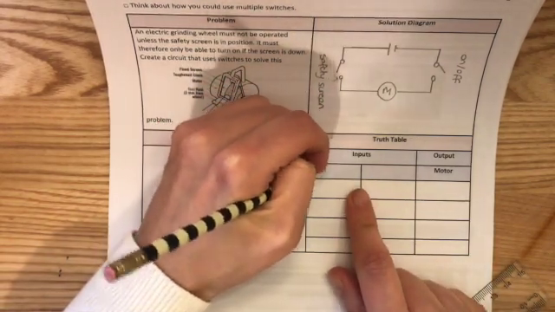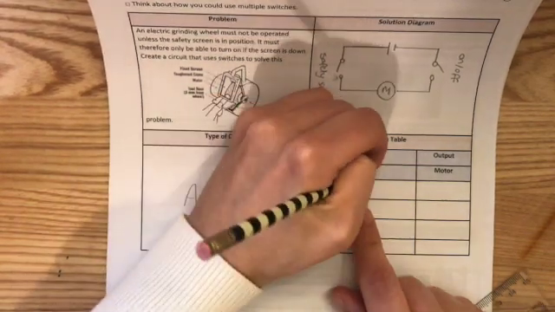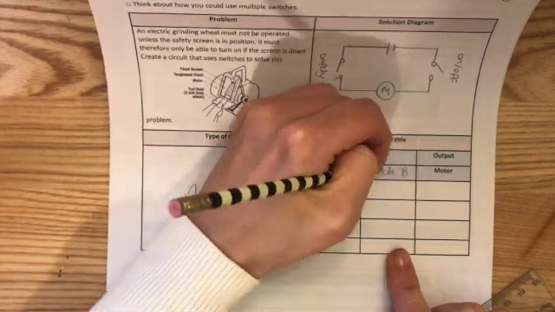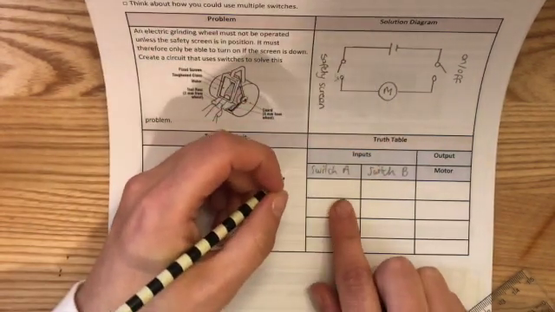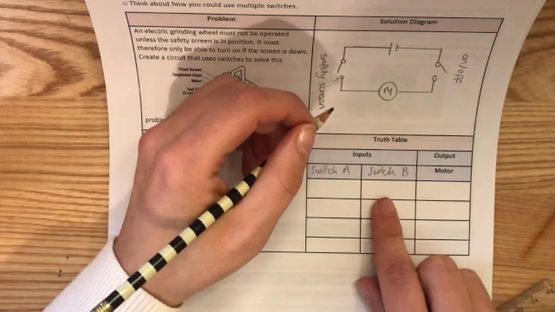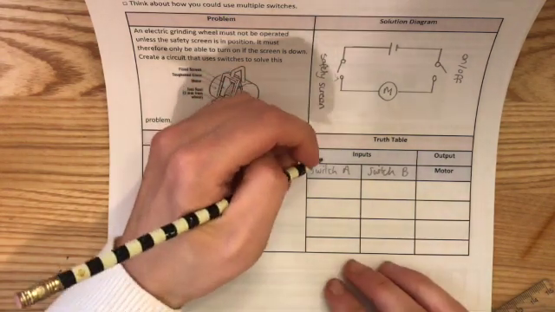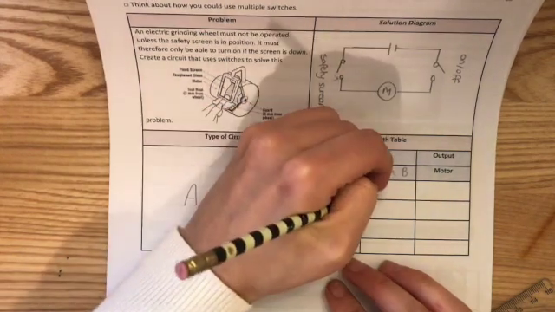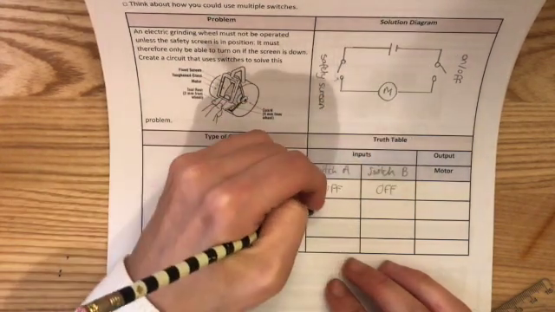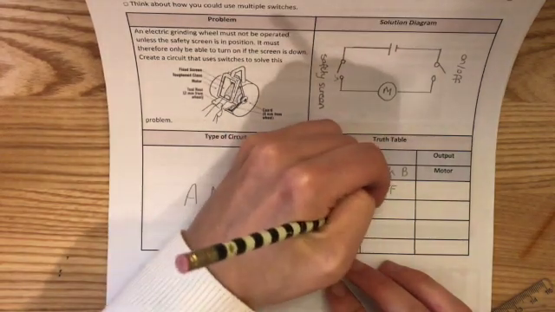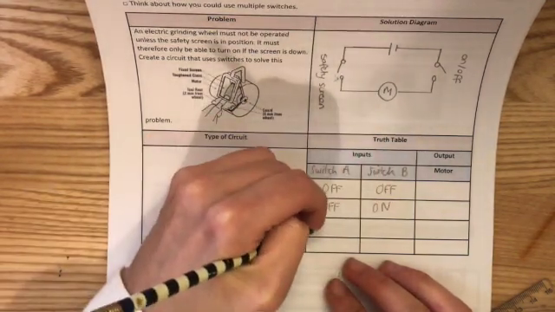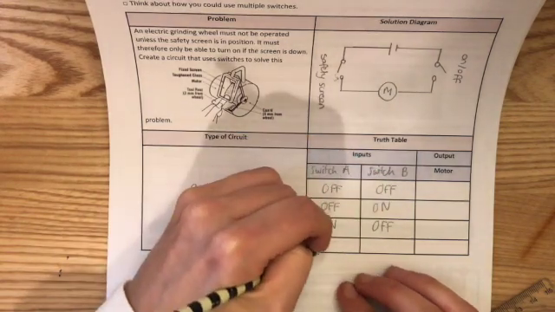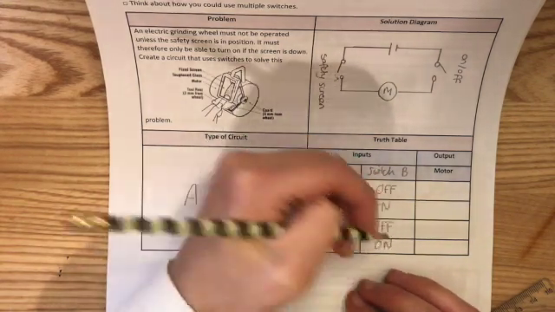So we'll call them switch A and B, or you could call them switch 1 and 2, as I said, it wouldn't really matter. So switch A and switch B. And what you do is you put in all the different combinations that you could have. So you could have this one off and this one off. You could have this one off, but this one on. You could have this one on, but this one off. And you could lastly have this one on and this one on.